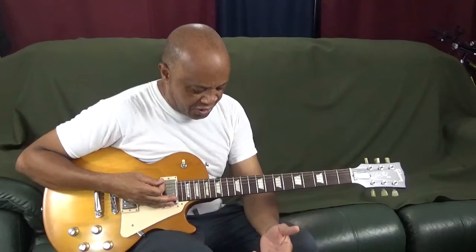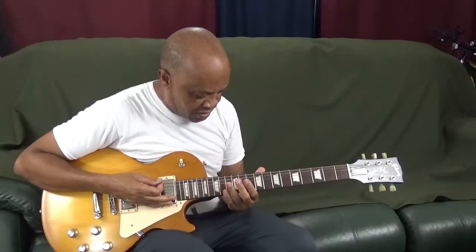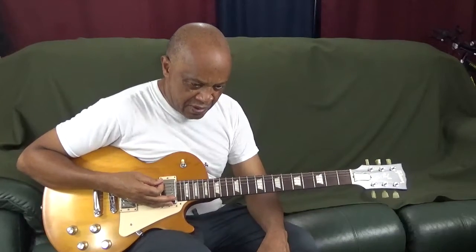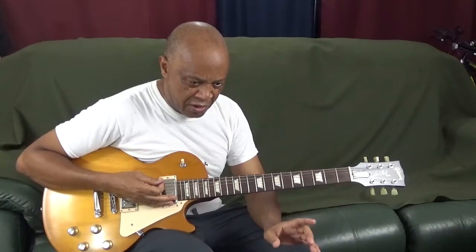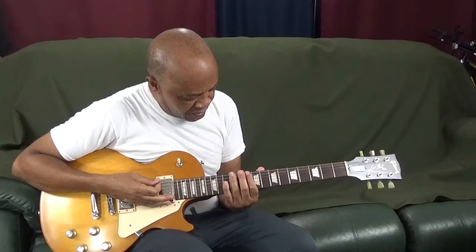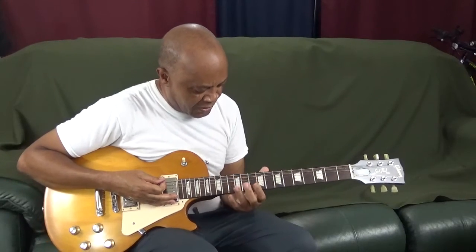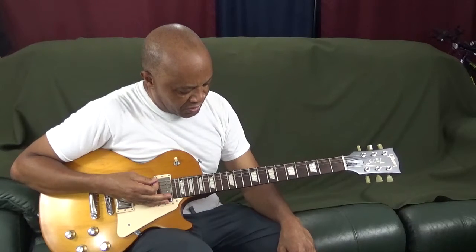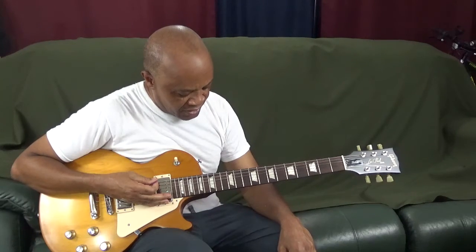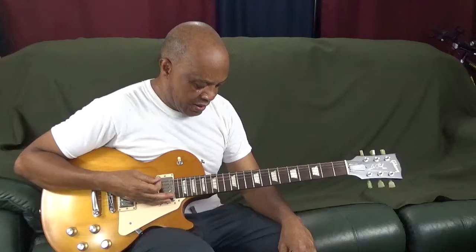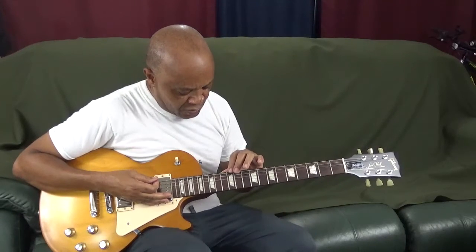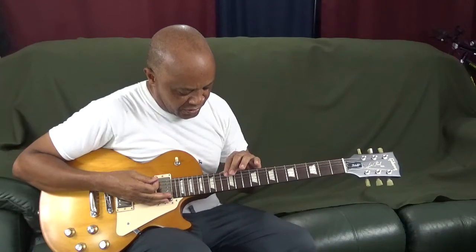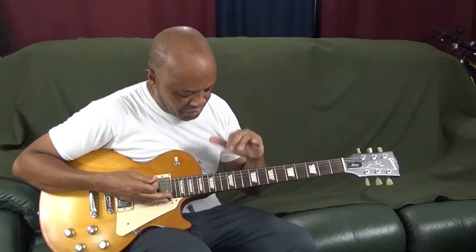This particular shape that I'm playing, both roots are on the sixth string, and the root of the minor pentatonic scale starts on the 10th fret, and the root of the major pentatonic scale starts on the 13th fret.